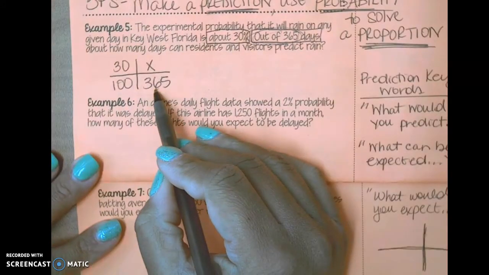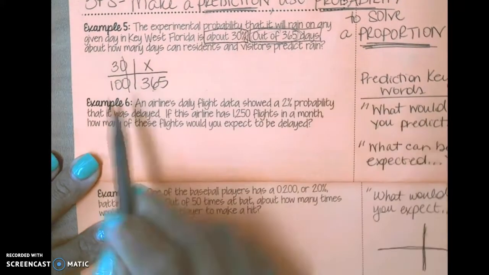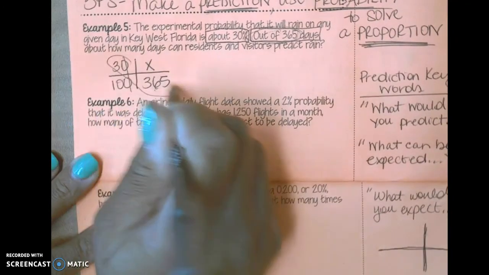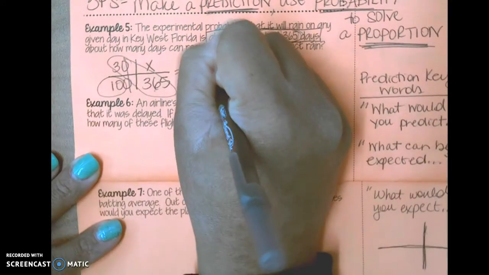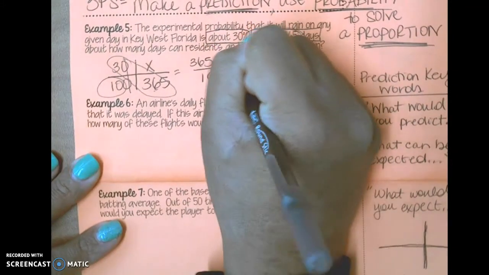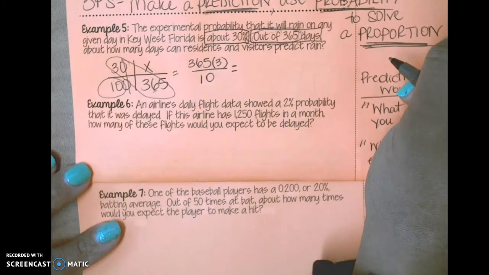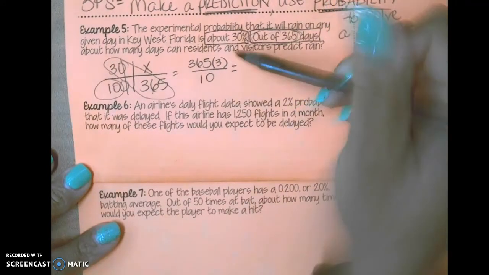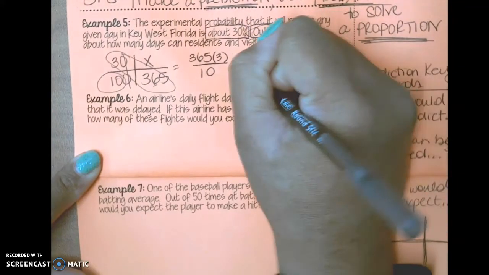In order to solve a proportion, I can also simplify this by crossing out the zeros. I now have 3/10. I can still cross multiply and divide, which gives me 365 times 3 divided by 10. 365 times 3 is 1,095.